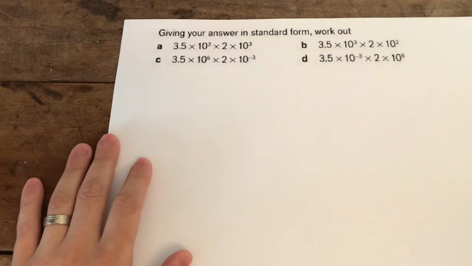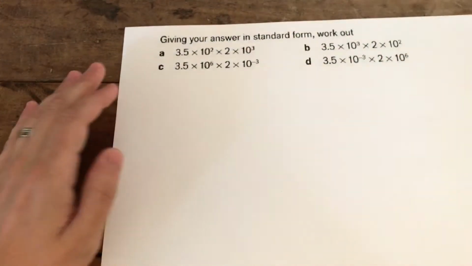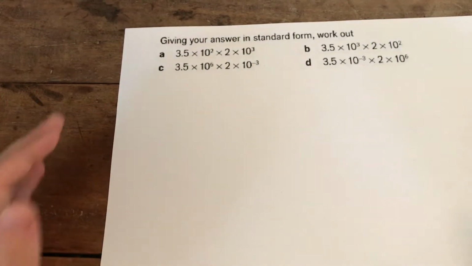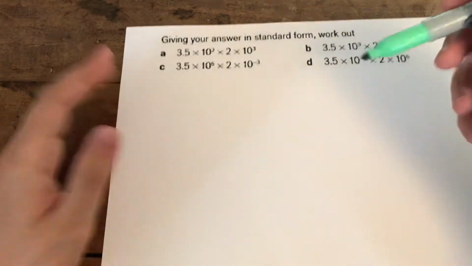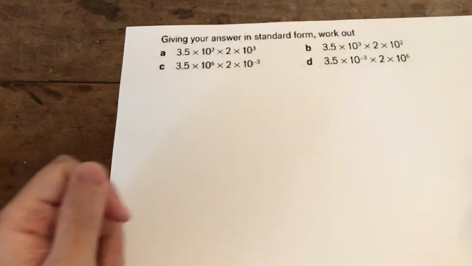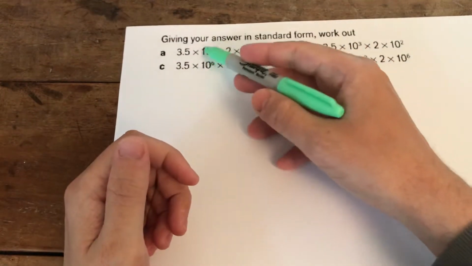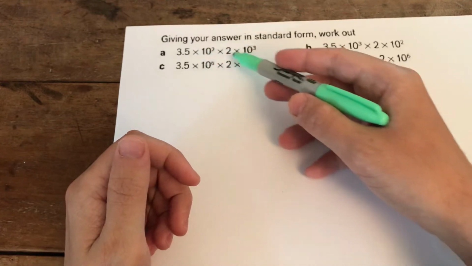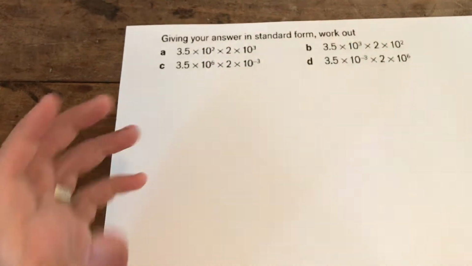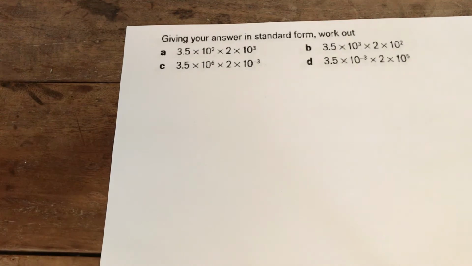So what you'll notice here is I've got A, B, C and D. What I want to show you is the front numbers affect your first answer, and this index notation, so the times 10 to the power of 2 times 10 to the power of 3, when they change, they affect your times 10 to the power of something in your standard form.